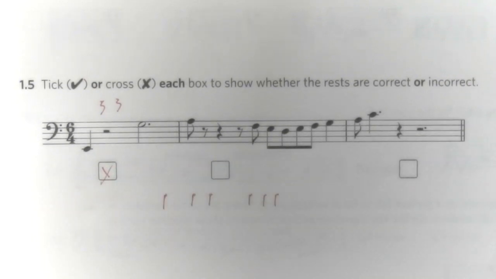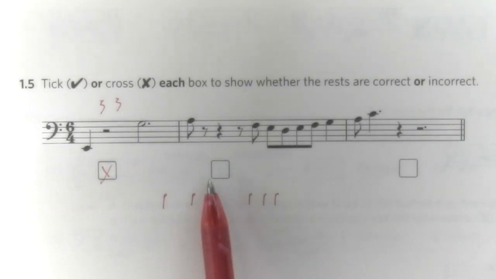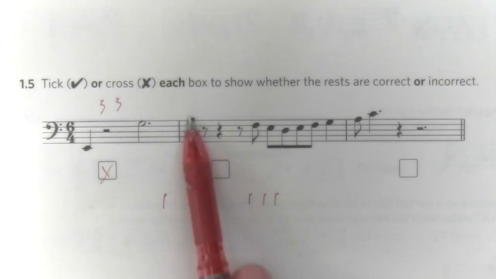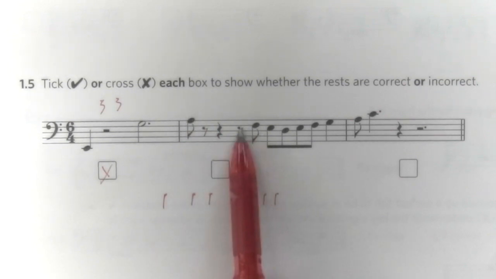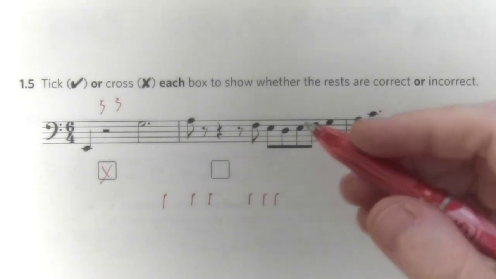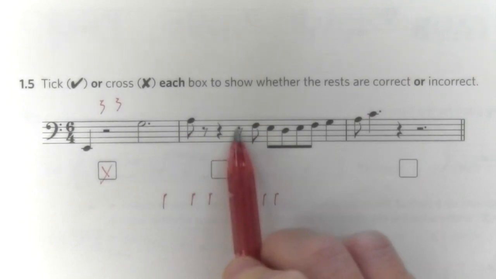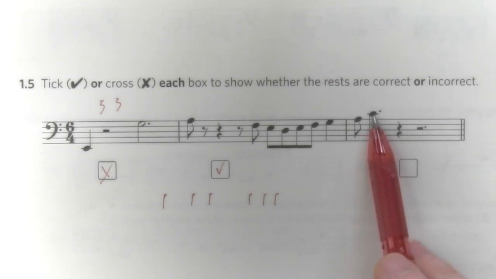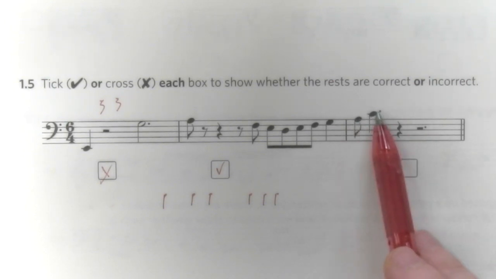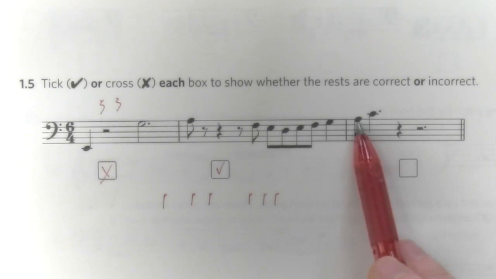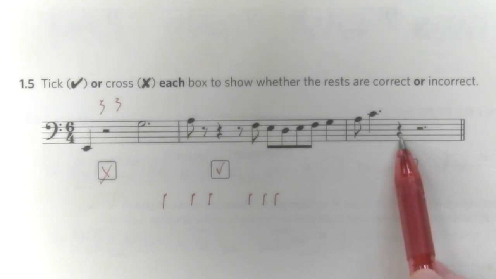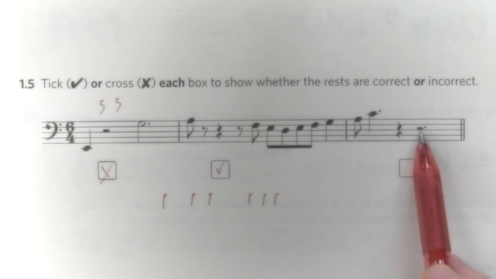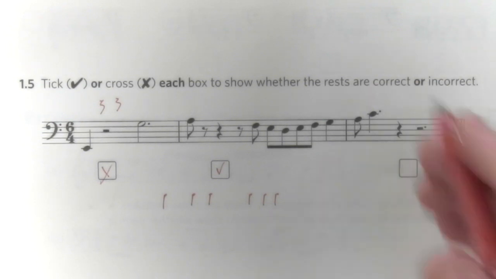So we need to see 1, 2, 3. Here, let's have a look. 1, 2, and 3. Yes, that's correct. 1 crotchet, 1 crotchet, 1 crotchet. Here we have 1 crotchet, the dot and the quaver, and then 1 crotchet. Then the remainder is 3 crotchets together. Yes, that's correct.